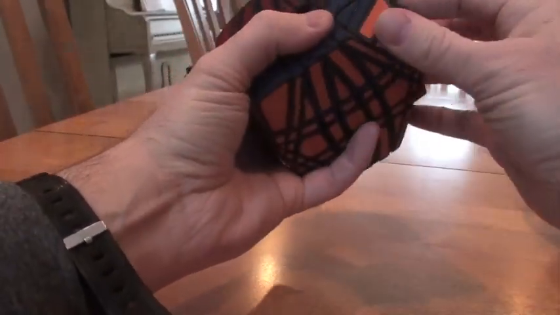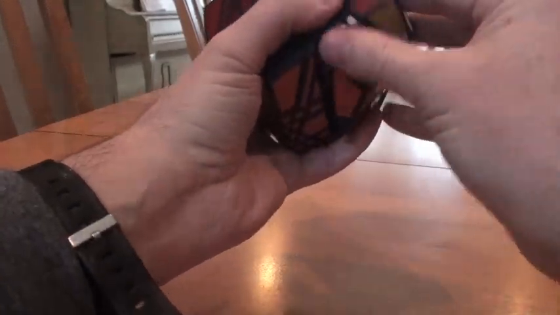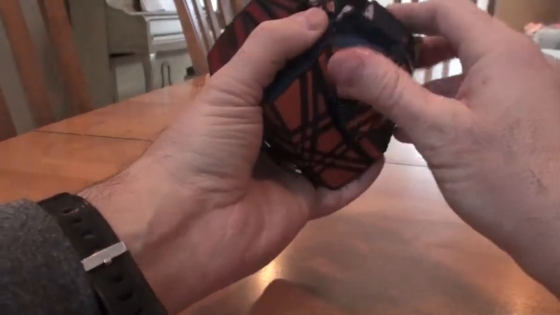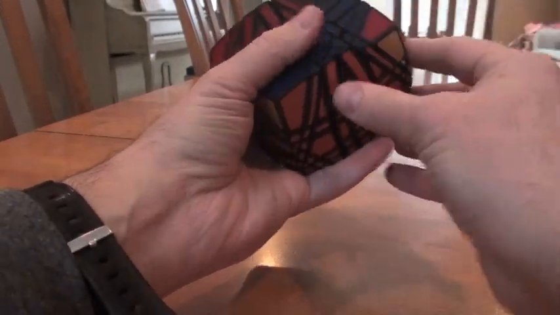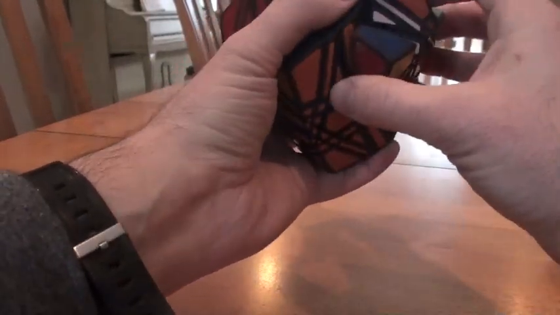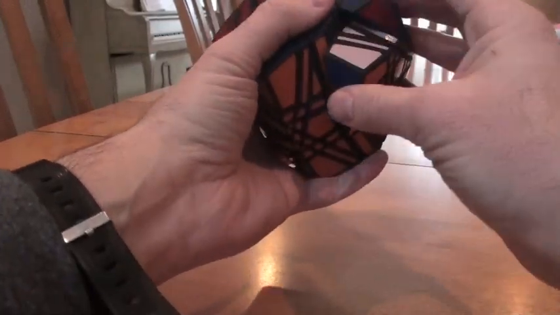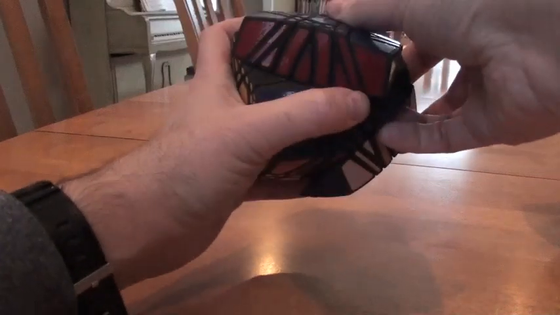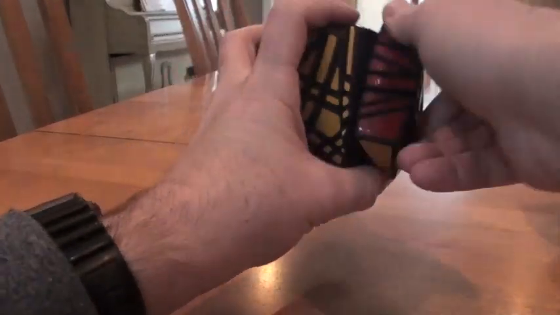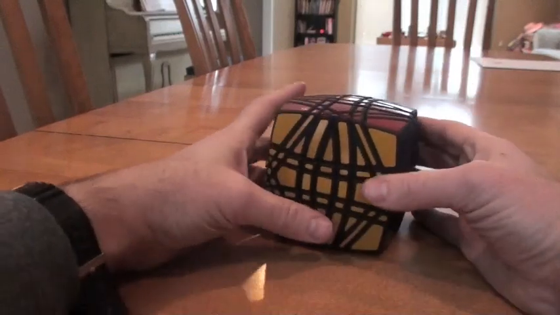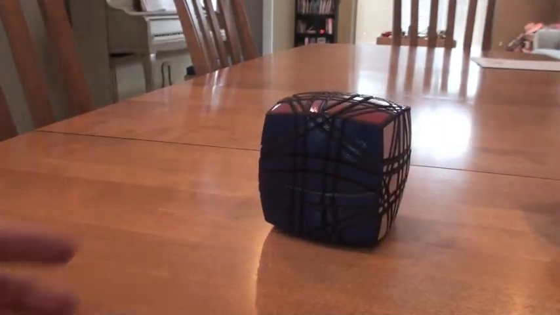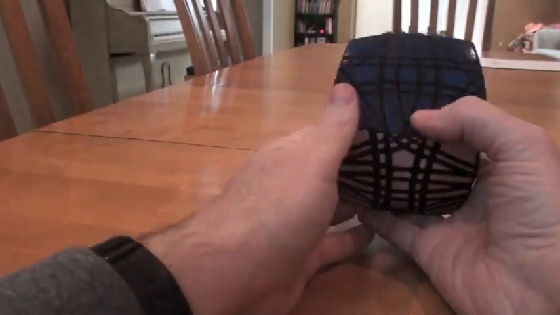RI, DI, R, D, RI, DI, R, D, not yet, keep the faith, RI, DI, R, D, and I think one more should do it, RI, DI, R, D, and aha! We have it for the first time on the internet stage, the YouTube stage, we have a solve of a Gigahexaminx.